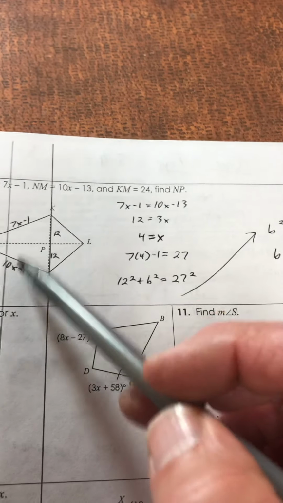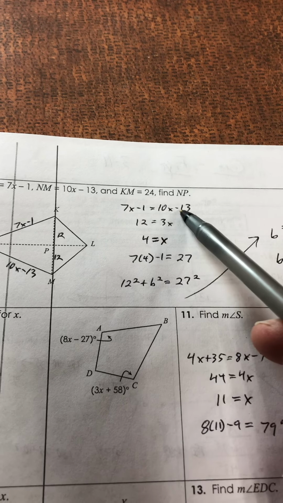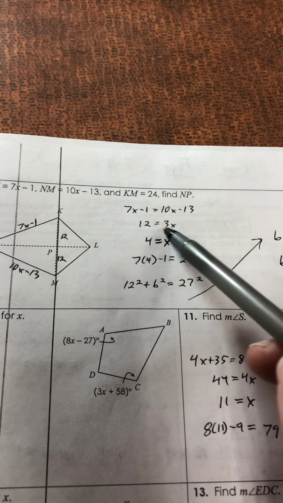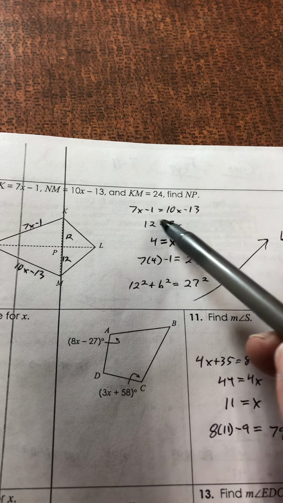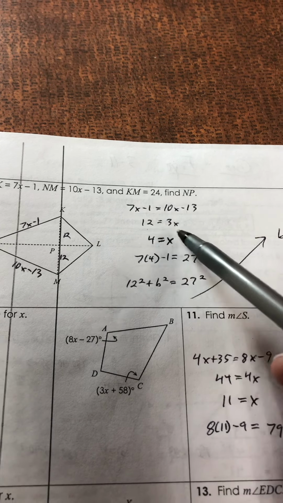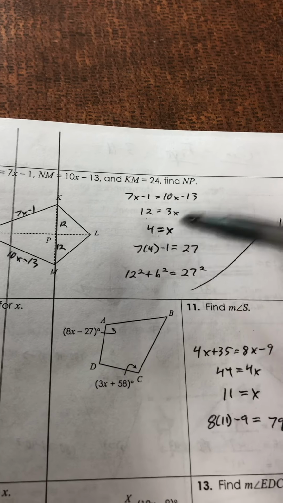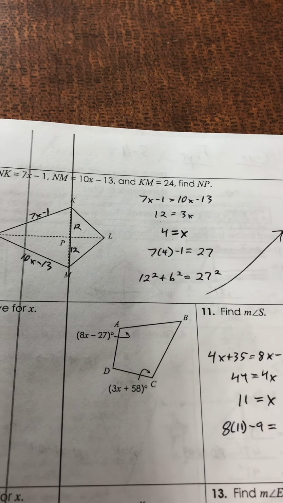Well, first of all, these two are going to equal, so I want to get one of these sides. So I set them equal to each other, solve for x. How I got this is I subtracted 7x from both sides and added 13 to both sides. So it ends up this, taking some algebraic shortcuts there instead of showing every step because I didn't have much room. I divide both sides by 3, and I get 4 equals x.